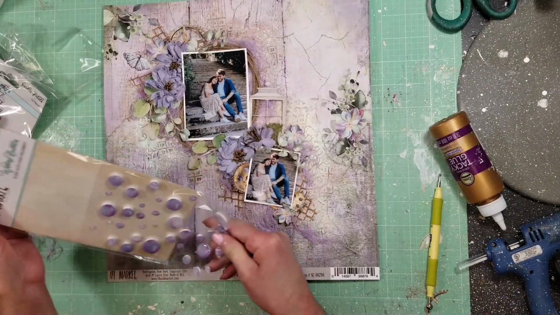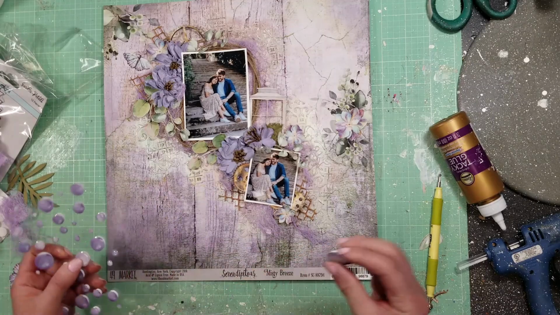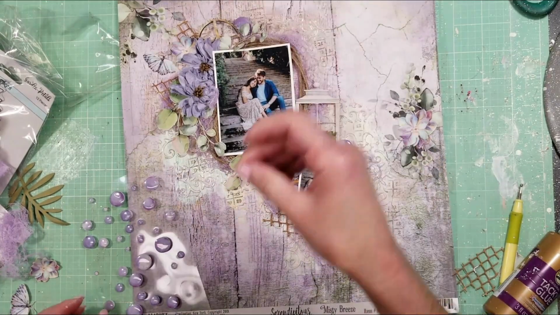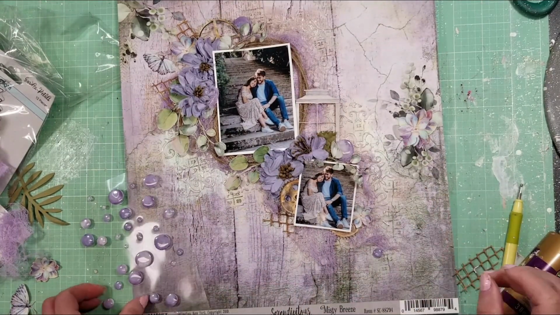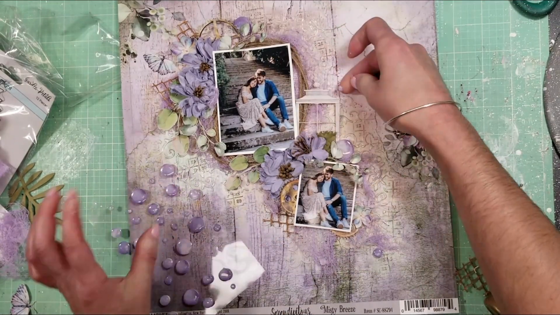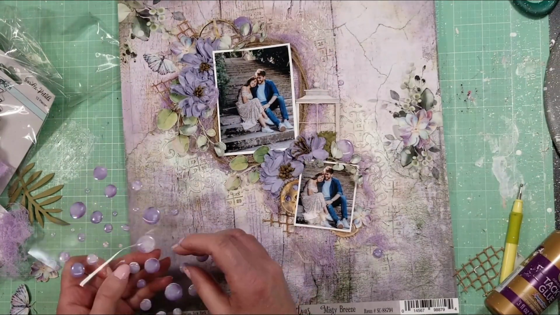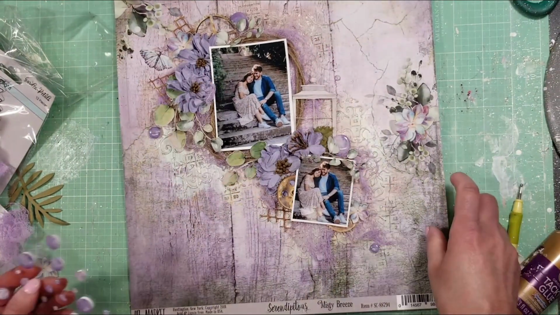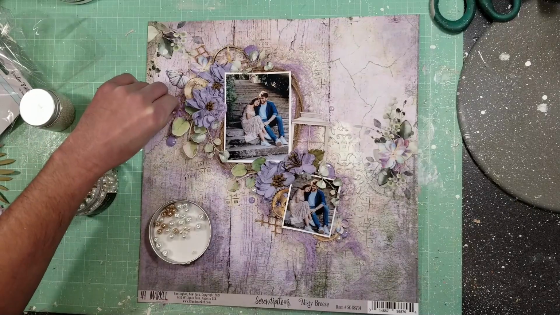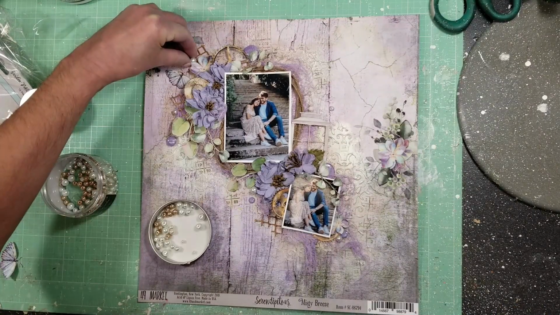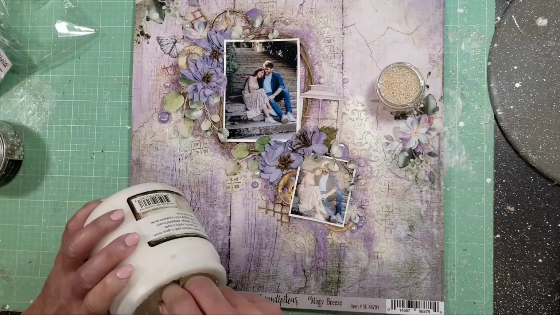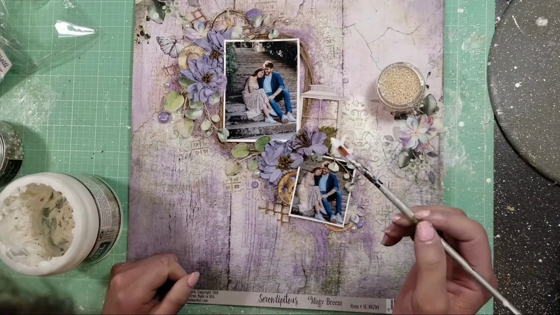Now I'm going to add more elements on my page, and I just love these wishing bubbles from 49 and Market, and I'm going to adhere some of them on the background just to balance everything here. Okay, now I'm going to add some pearls. I just love pearls, so I can't make any project without them. So I'm adding a few of them around all this work.